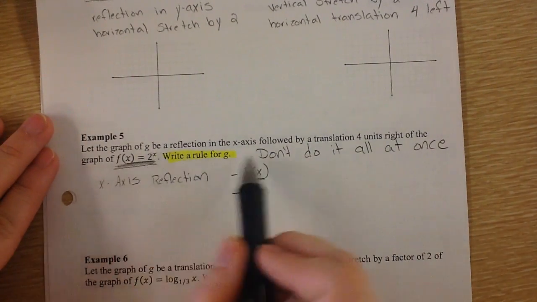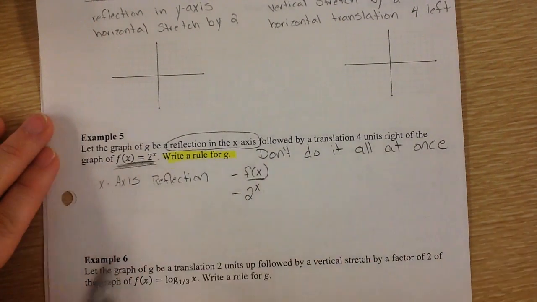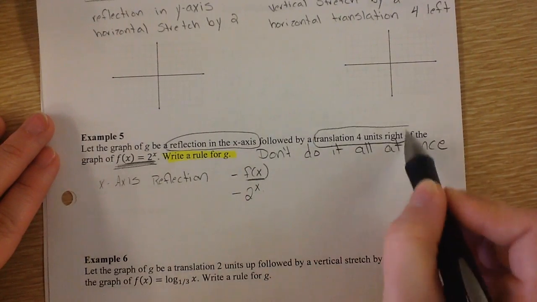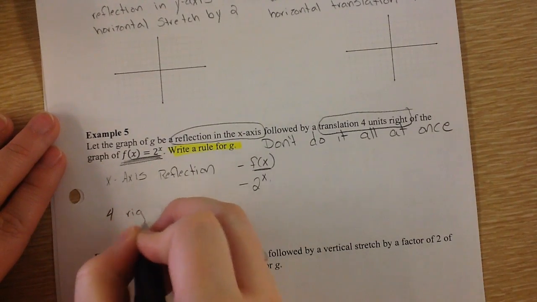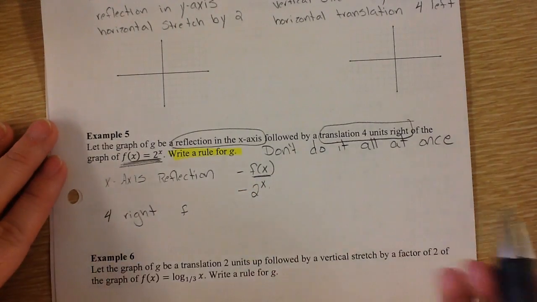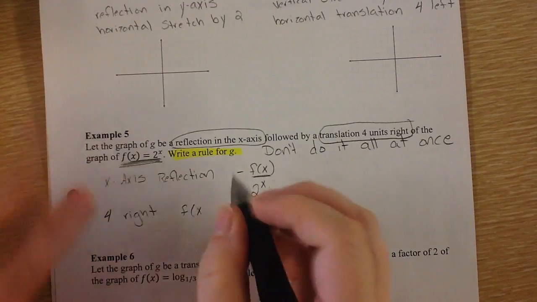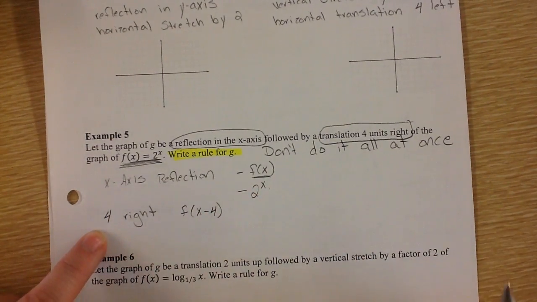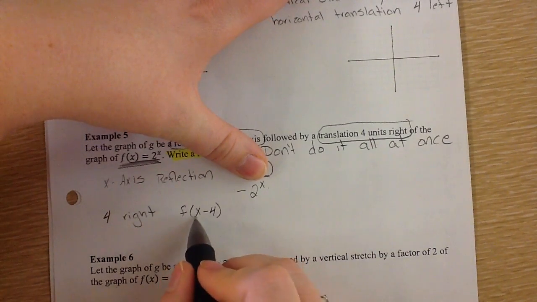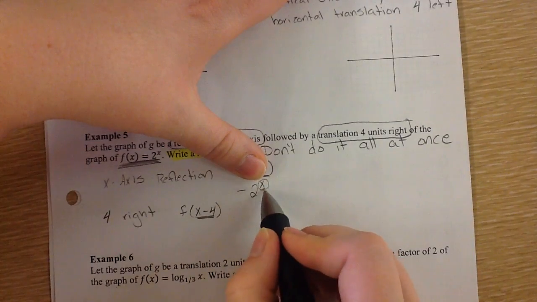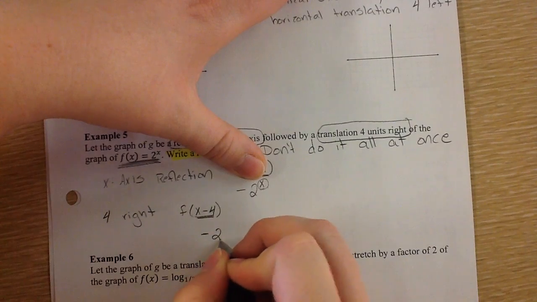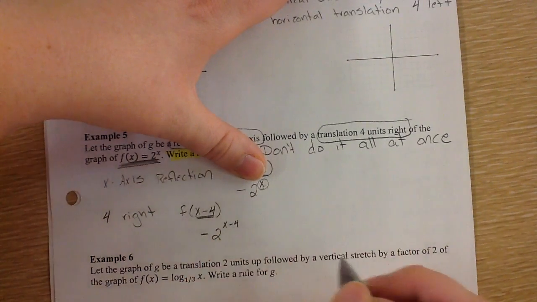So we just did this first part, a reflection in the x-axis. Now we need to follow by a translation 4 units right. If I'm going to the right, that's horizontal, so that works backwards. So I need to take x minus 4 and put it in my function. This is my new function I'm working with, and I want to replace my x with an x minus 4. So I still have my negative and my base is still 2, but now instead of x, I have x minus 4.